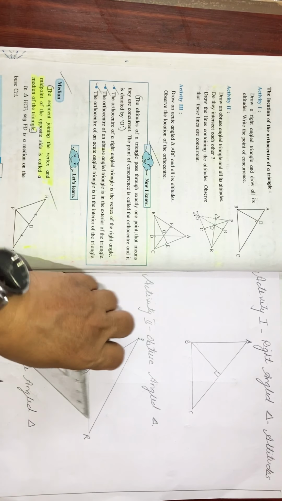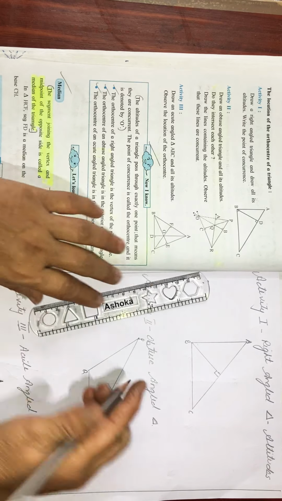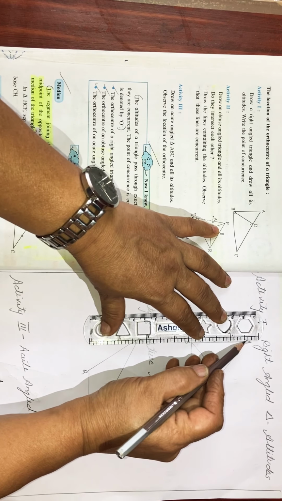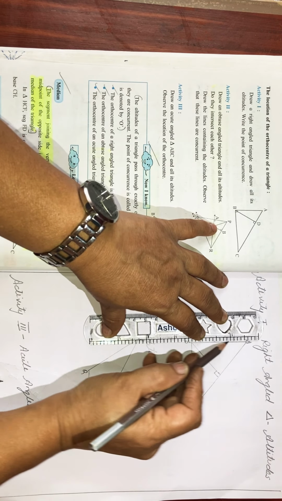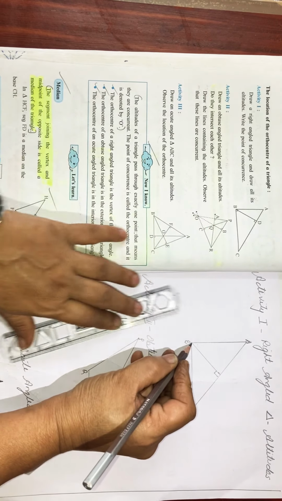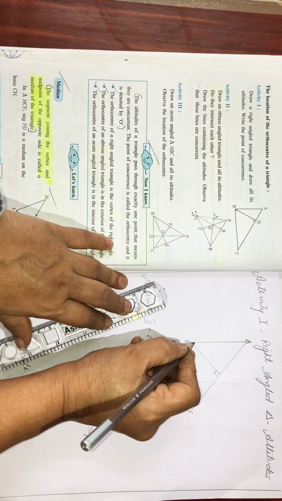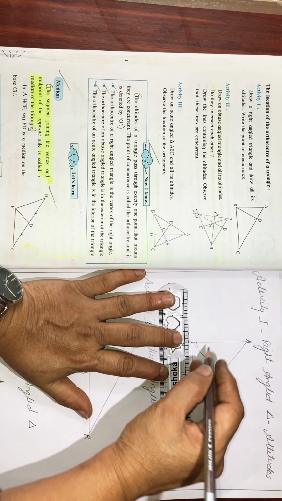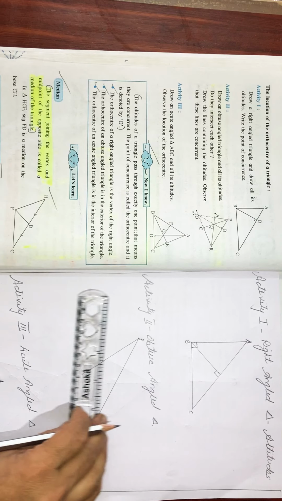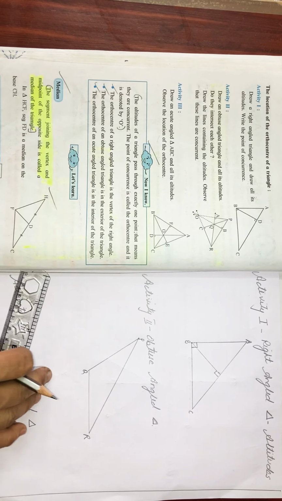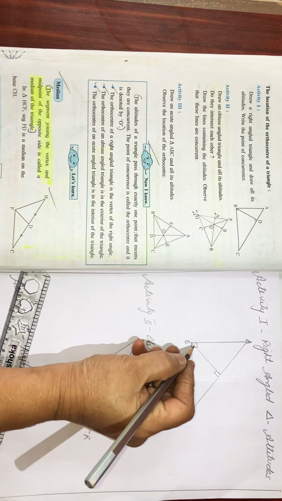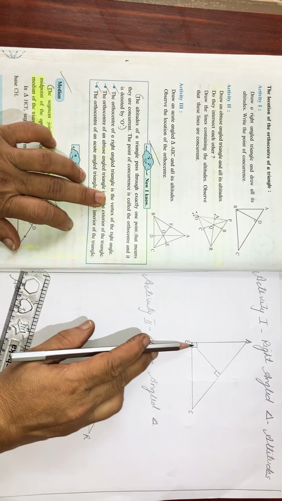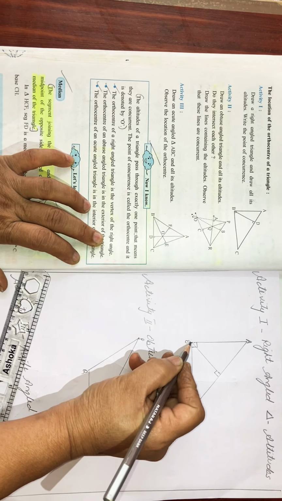Now in case of the right angle triangle, this is already the perpendicular segment. This is always the perpendicular segment, it's a right angle here. And here, this is also a perpendicular segment. So in case of a right angle triangle, the orthocenter is always the vertex of the triangle. The orthocenter of a right angle triangle is the vertex of the right angle.